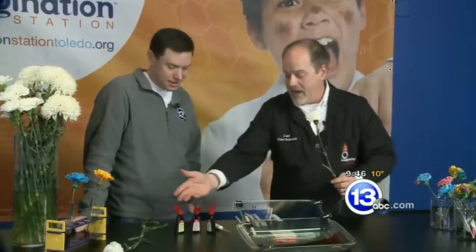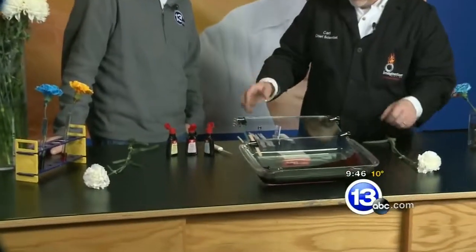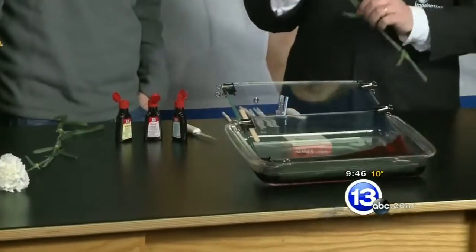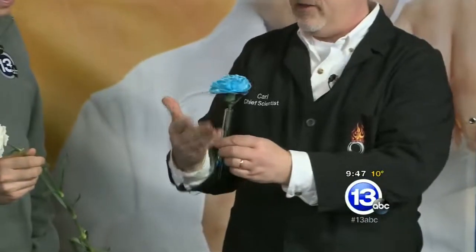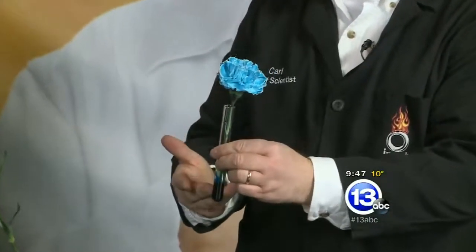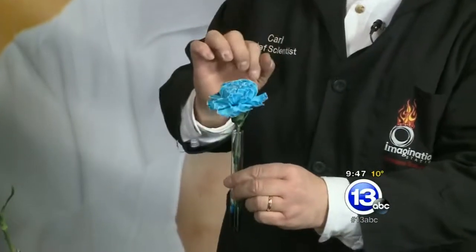So you can do something cool with this. You can get some food coloring, all right? You can pick any color you want. Ask your parents first, kids? Yeah. Okay. And get some flowers. Carnations work great. And the simplest thing you can do is you just, I had some test tubes here, you just dip the flower right into, say, some blue food coloring, and you get blue petals.